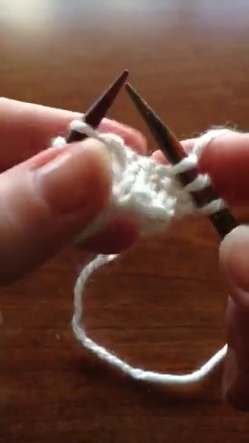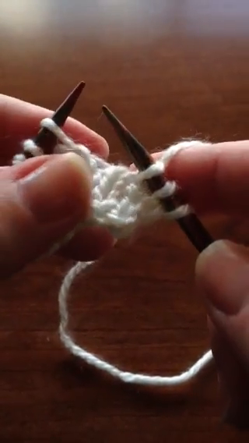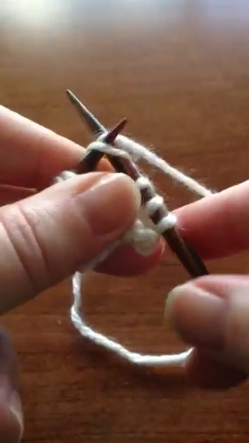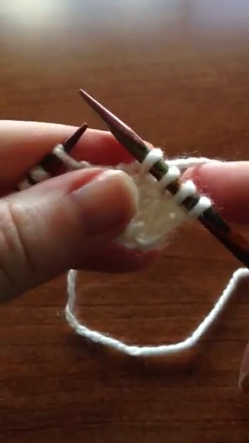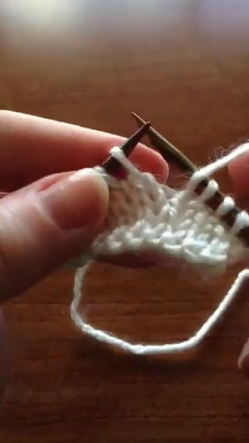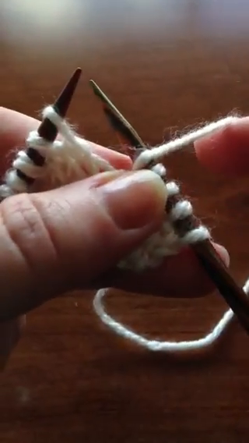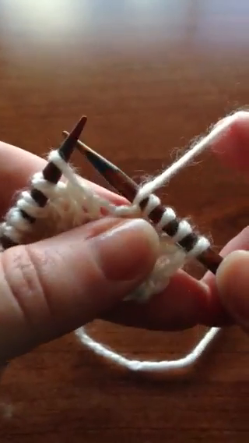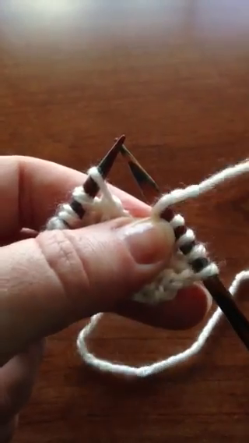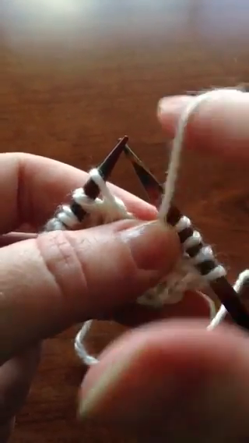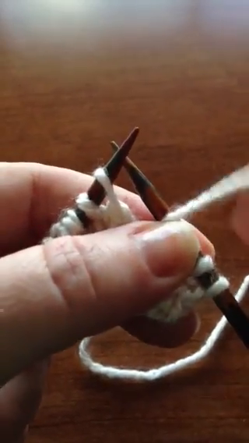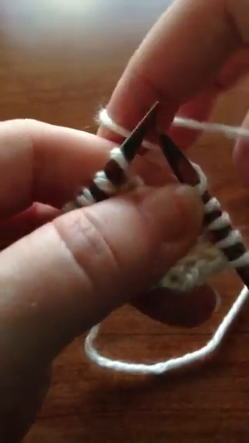Anyway, okay, so now we've got a knit one, yarn over, purl one. So it goes knit one, and then you want to yarn over, and then you want to purl one. The confusion here is that when you go to purl one, you pull the yarn to the front of your work. Well, it's already there now because I've just done the yarn over. So you're just going to have to do it again.